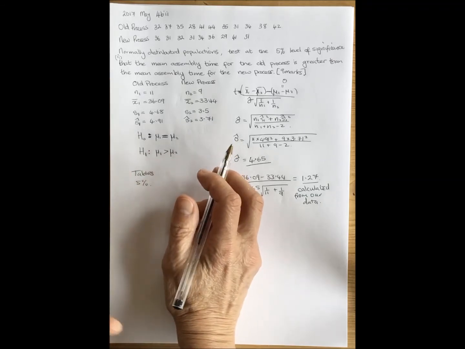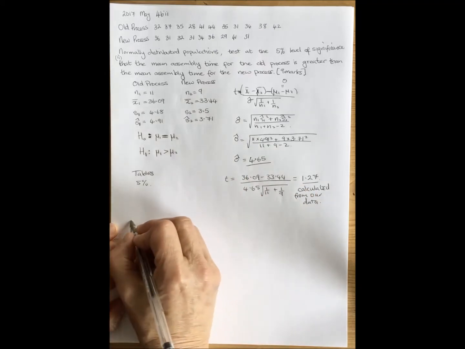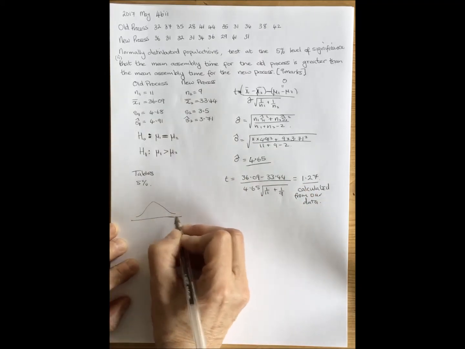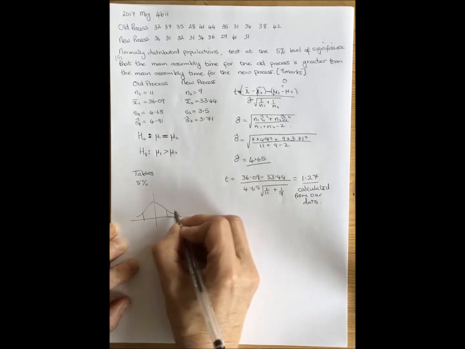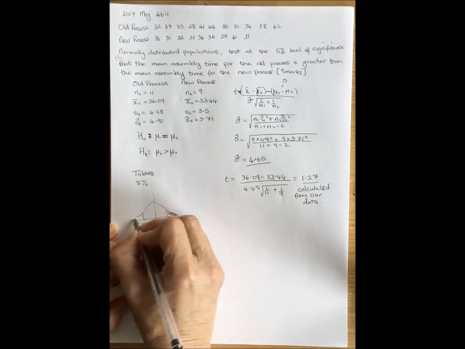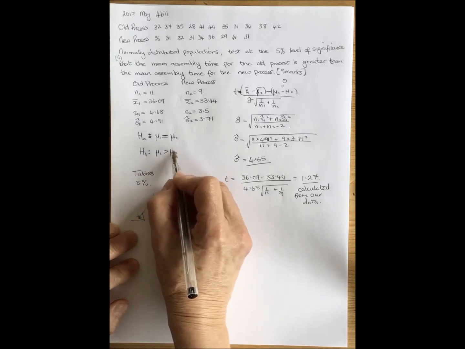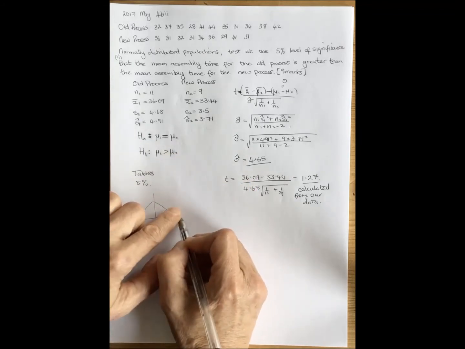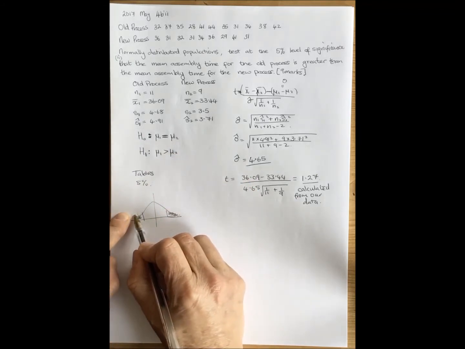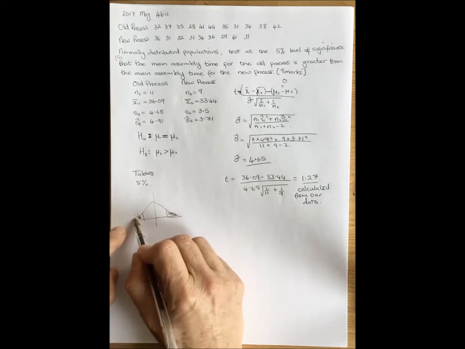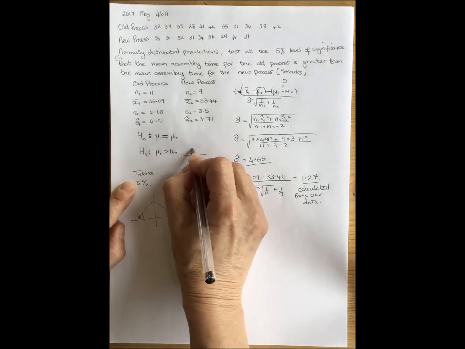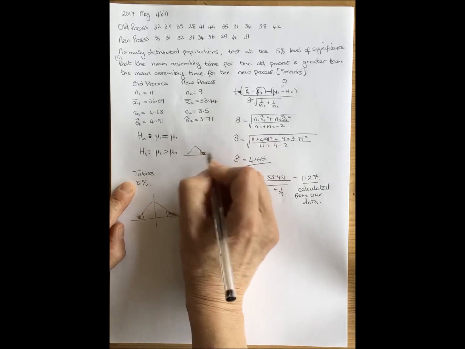If you were to consider this t-test, you could be checking this side, or you could be checking this side. If you're checking both sides, i.e. that mu1 does not equal mu2, mu1 is greater than mu2, or mu1 is less than mu2, you would be doing a two-tailed test. But in this case, we are only doing a one-tailed test here.